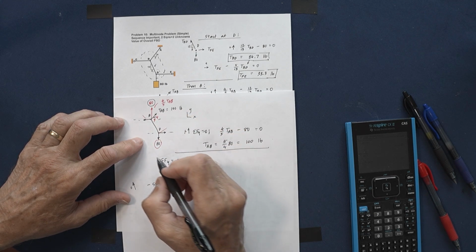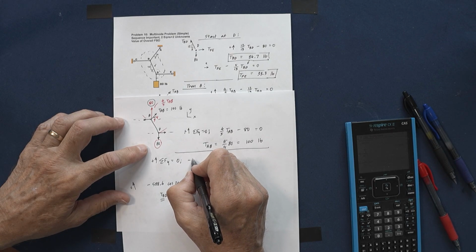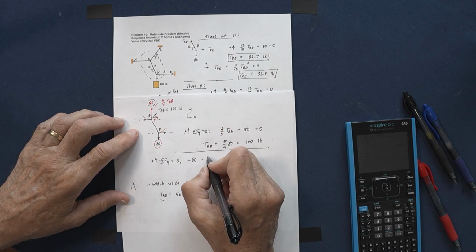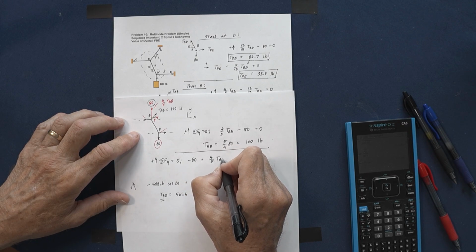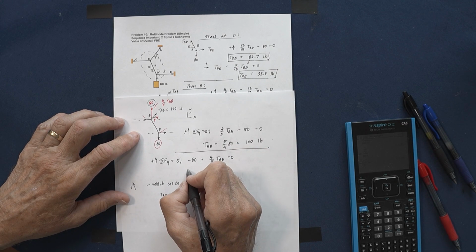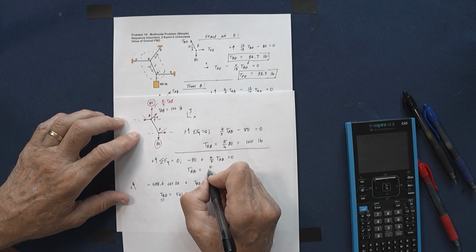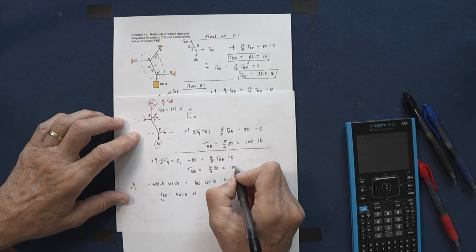Using this as my free body diagram, I can take up to be positive. I've got minus 80 from here, plus 4/5 of TAB is equal to 0. And so TAB is equal to 5/4 of 80, which is 100.